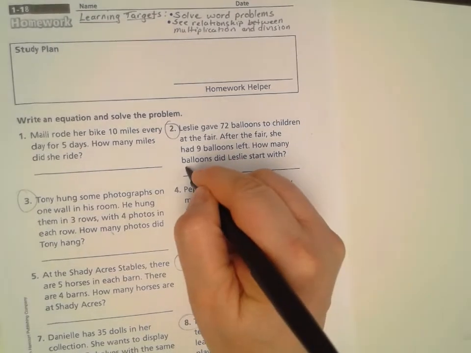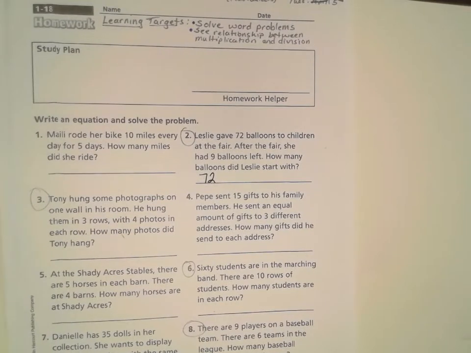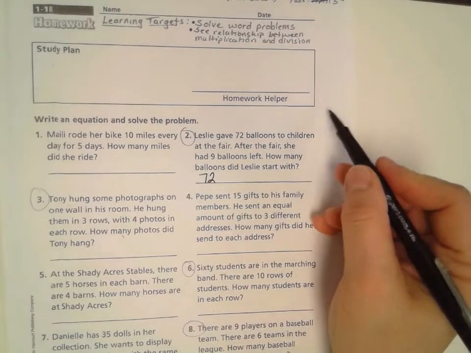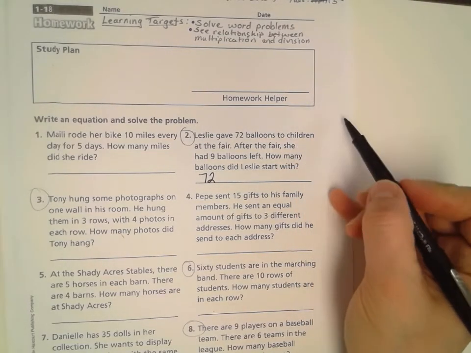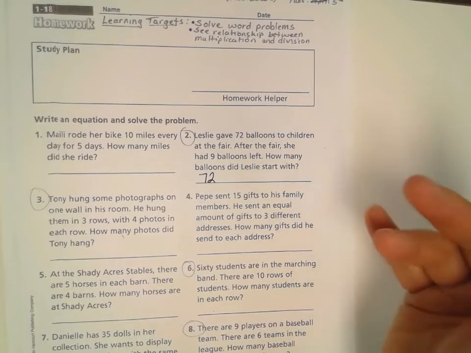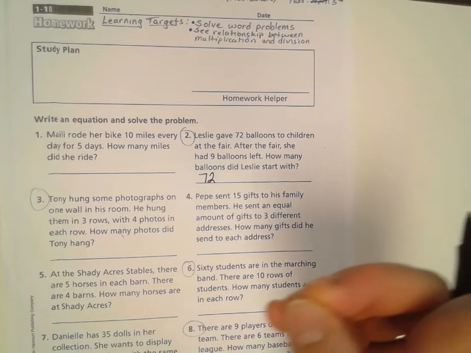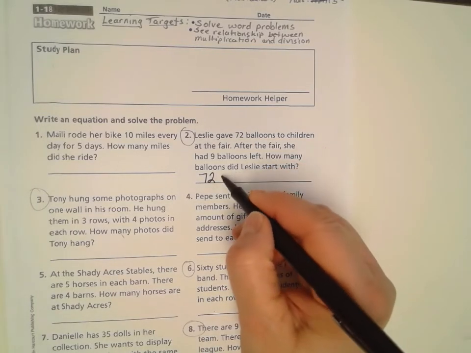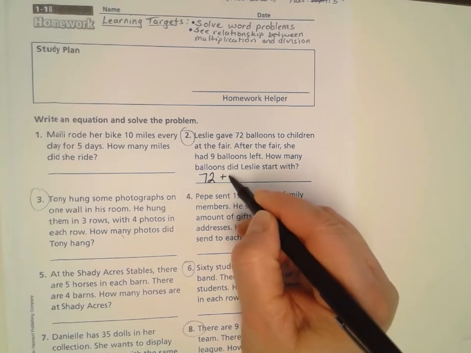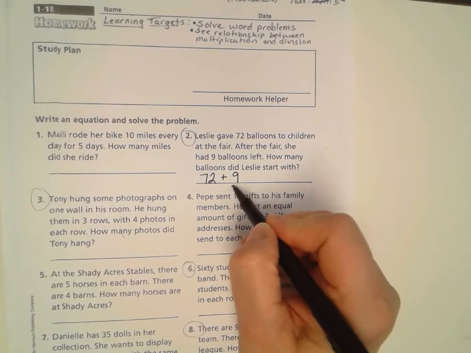Actually, no, they're giving away the balloons. So we had 72, and we gave away 72, and now we have 9. So we could draw a picture of 72, that's a lot. And then we have 9 left. So this is actually an addition problem. So we are going to add 9 because here's what they have left and here's what they gave away.